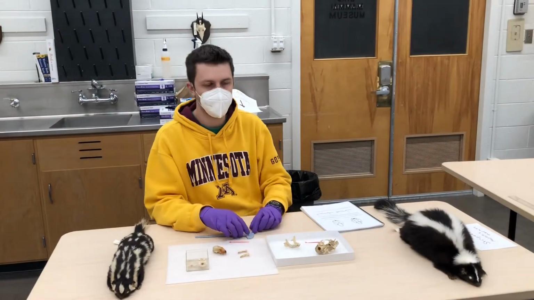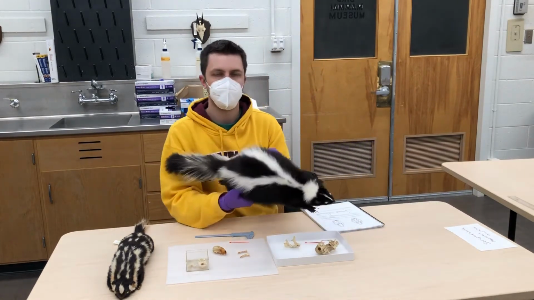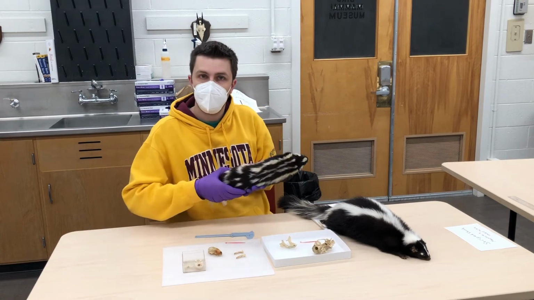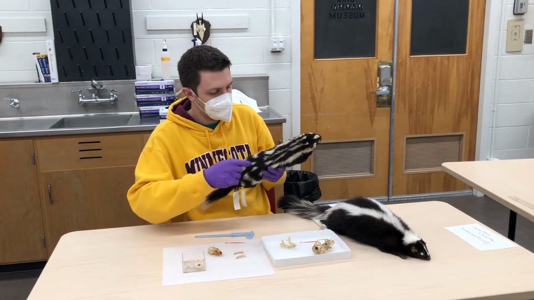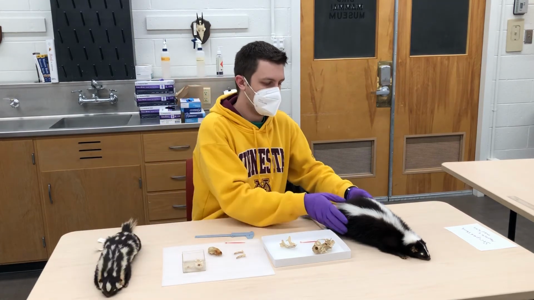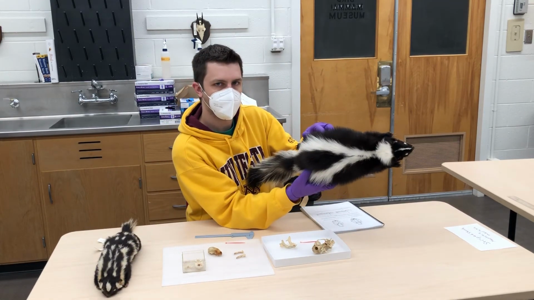The skins are pretty straightforward. Striped skunk is striped. Spotted skunk is also striped, but it has a different pattern. So it has all of these smaller stripes versus the classic skunk stripe that I'm sure you're all familiar with.